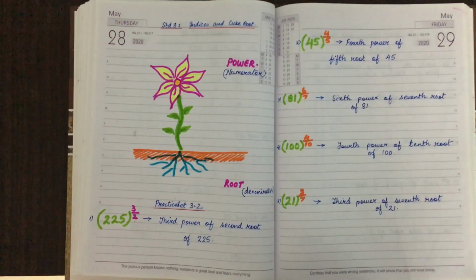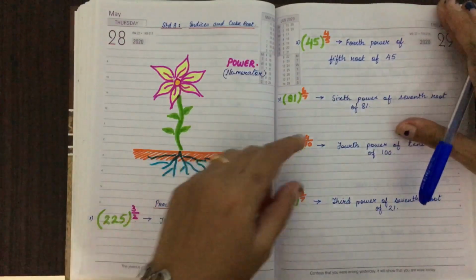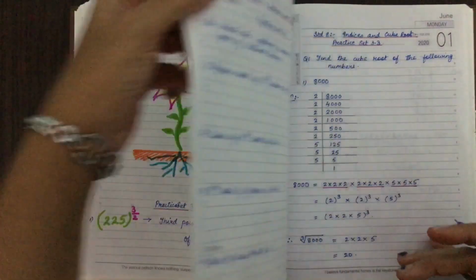You can use colors, sketch pens, or gel pens if you wish, but please keep your books neat and tidy. As I said, students, to continue writing, you can pause the video over here and finish this off. Now we will move on to the next part of the chapter.